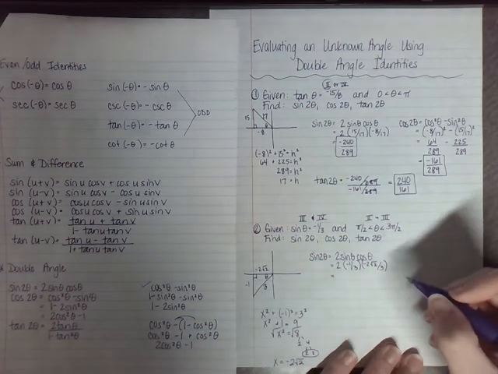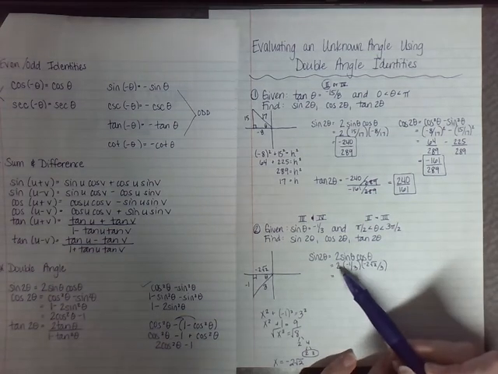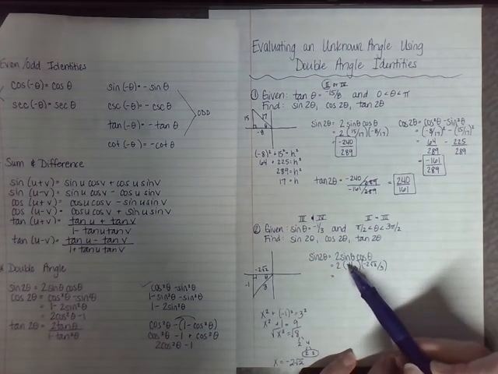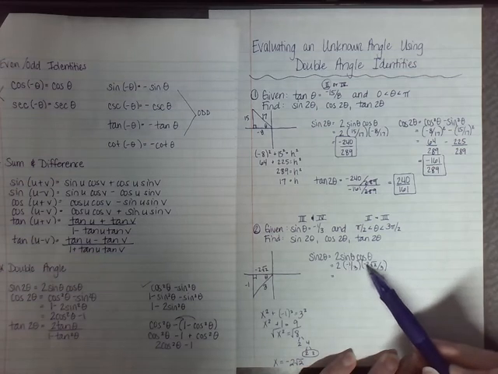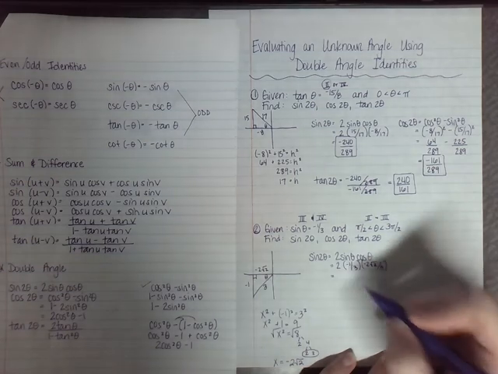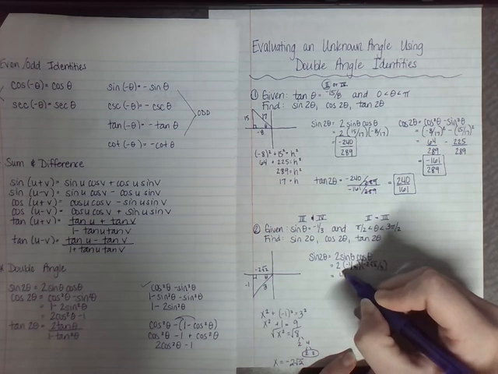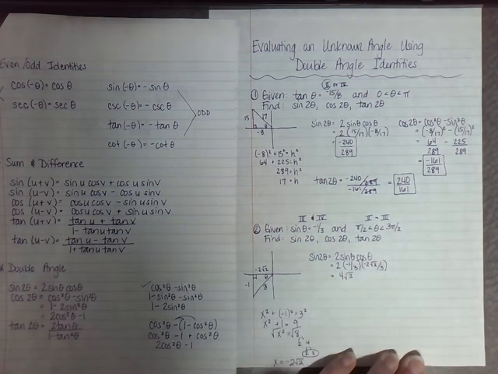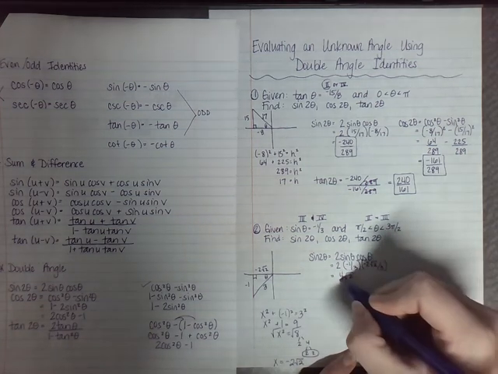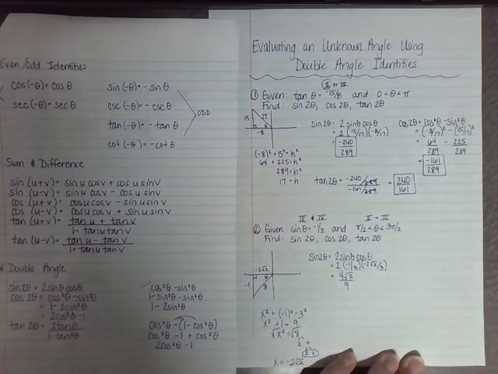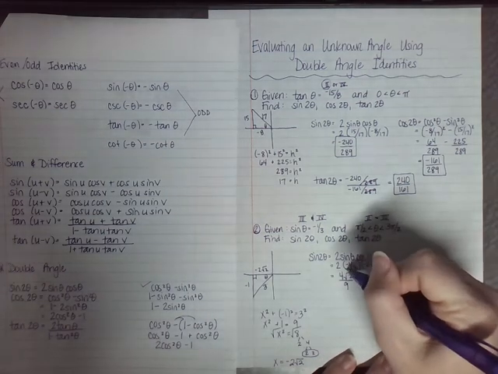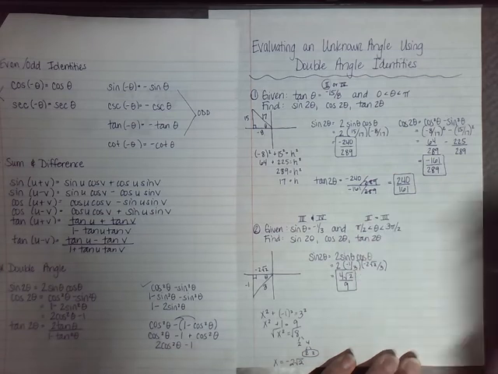All right, so let's multiply that out. In the numerator, you have a 2 times a negative 1 times a negative 2 square root 2. So that's going to give us positive 4 square root 2. And then on the bottom, 3 times 3 is 9. So 4 square root 2 over 9 is the sine of 2 theta.